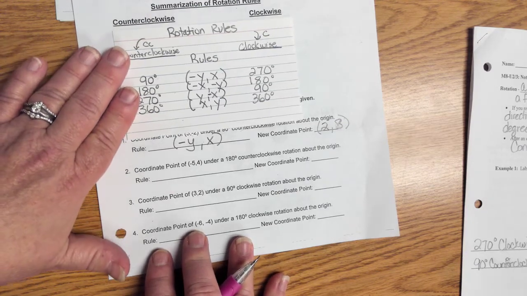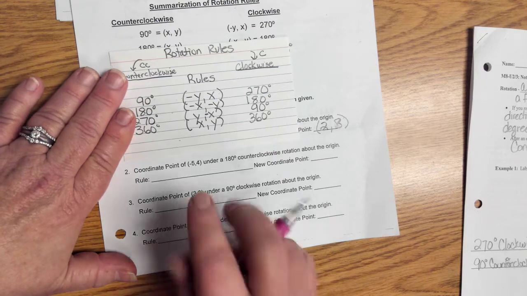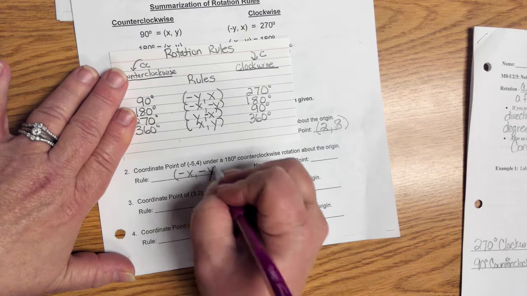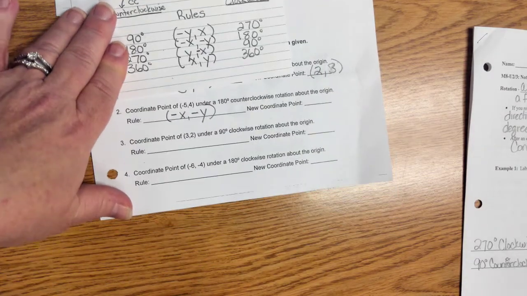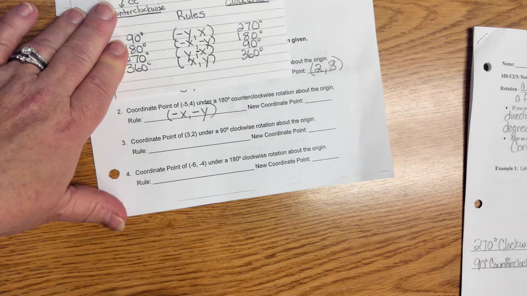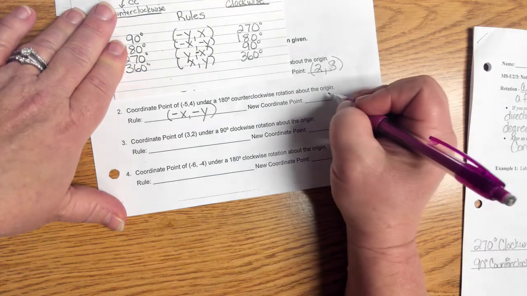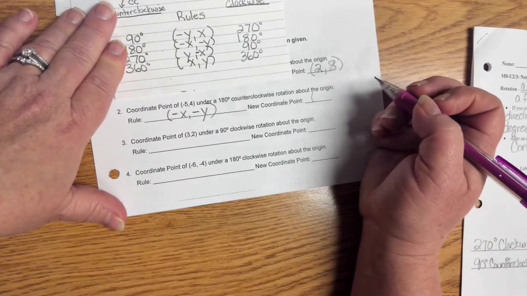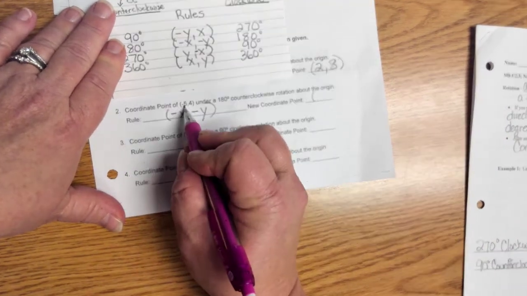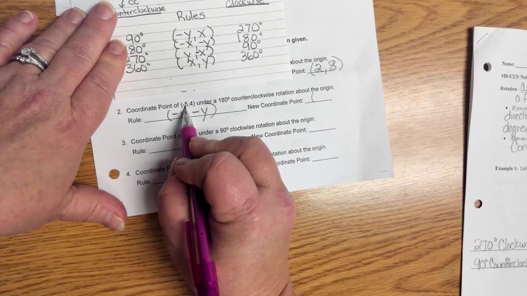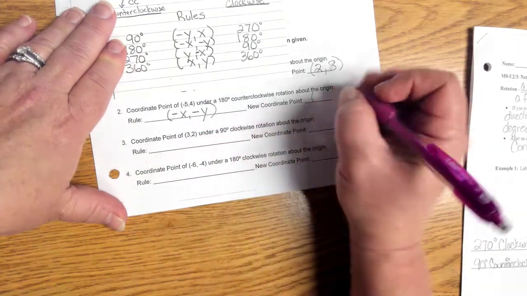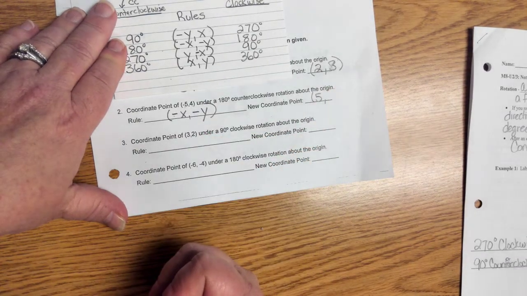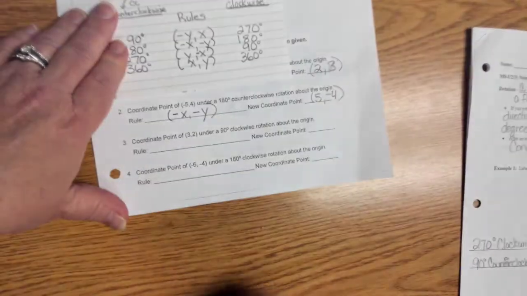All right, 180 degrees. What's the rule? Change the sign on the x, change the sign on the y. New coordinate point is going to be what? Nope, it doesn't say negative. It says change the sign on the x. What is x right now? -5. So what's x going to be now? +5. I've got a +4. Now what are you going to have? -4. Okay.